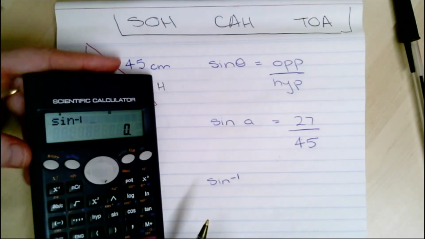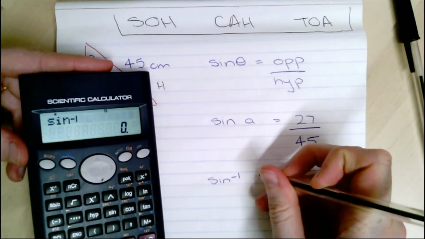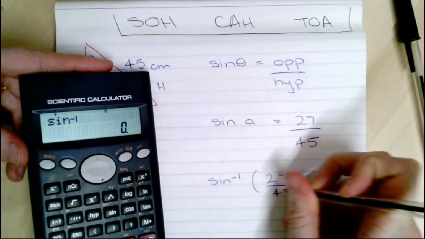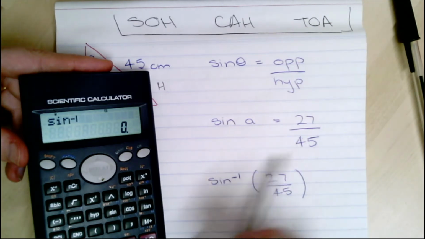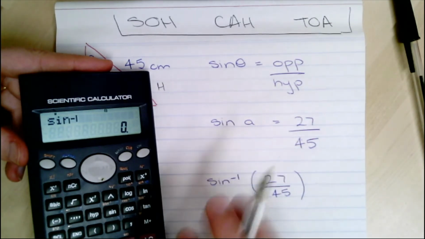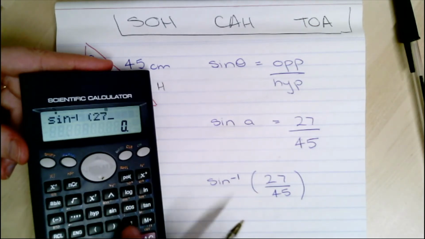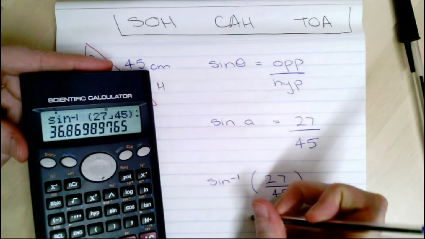So I'm using inverse sine here, and then in brackets, I'm just going to type in this fraction, 27 over 45. I'm basically doing this exact same thing, except I'm typing inverse sine in. So inverse sine, and then in brackets 27 over 45.